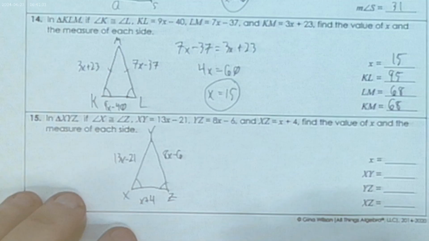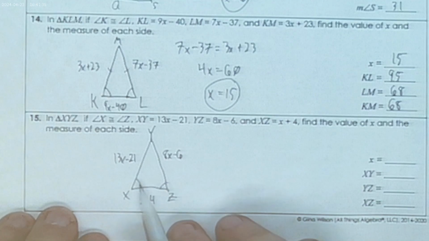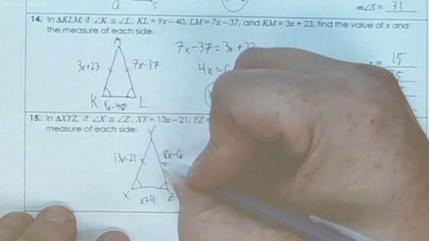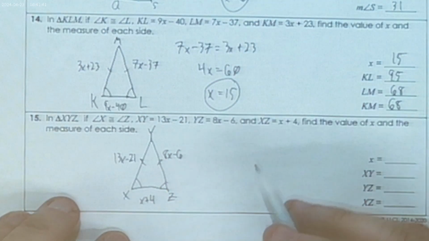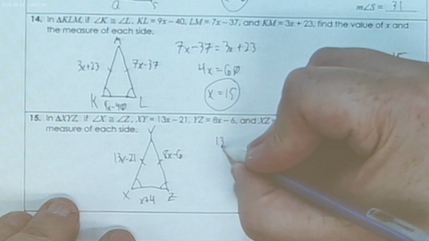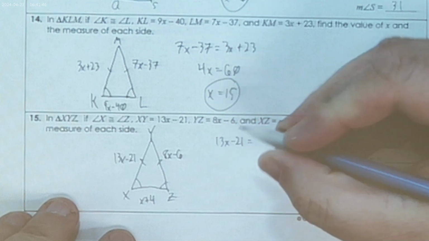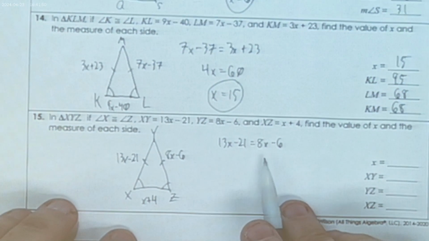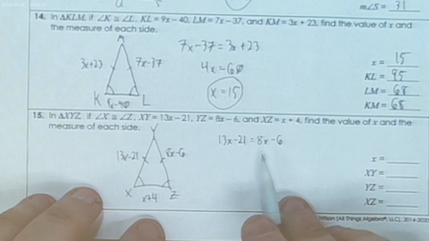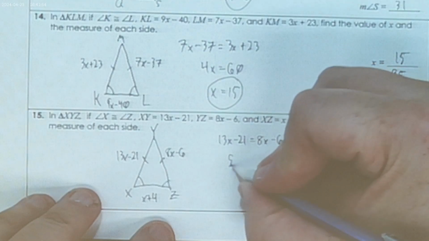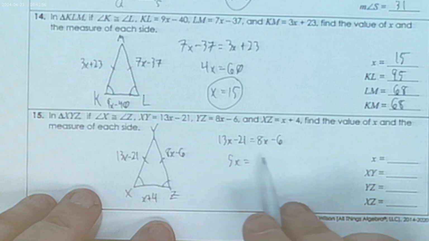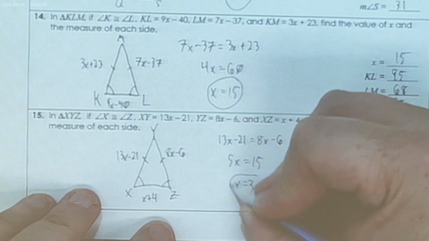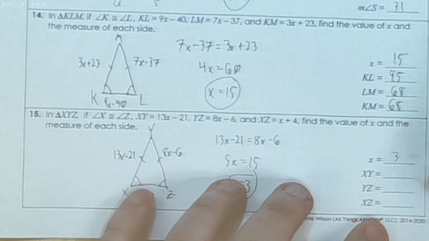All righty. So again, the sides opposite the two congruent angles are going to be congruent. So that means I can set up 13x minus 21 equals 8x minus 6. So combining like terms, that gives me 5x equal to 15, x equals 3. So there we go, we've got x equal to 3.